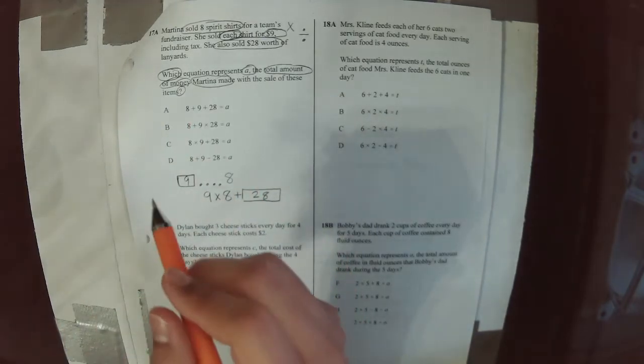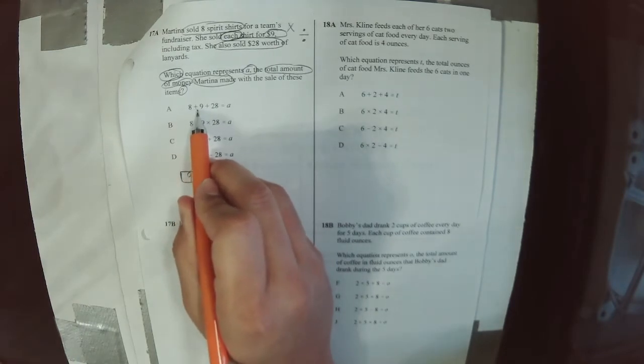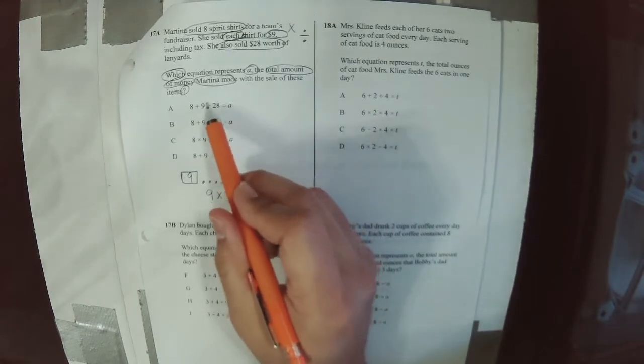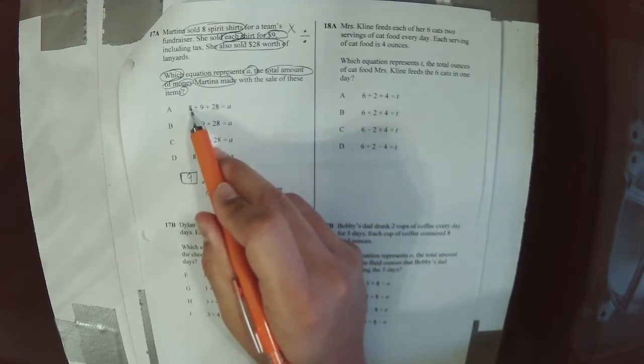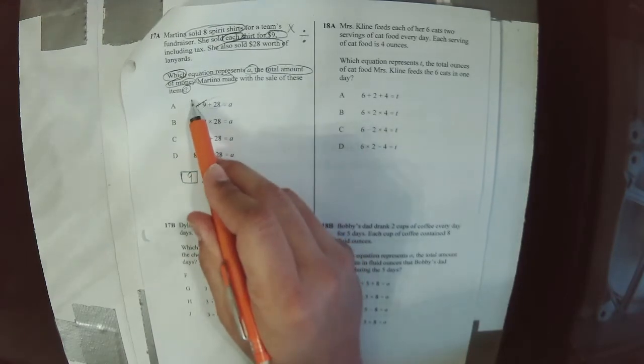Take a look at these answer choices. A: 8 plus 9 plus 28. Well, they've got the plus 28 part right, but it wasn't 8 plus 9. It was 8 times 9.